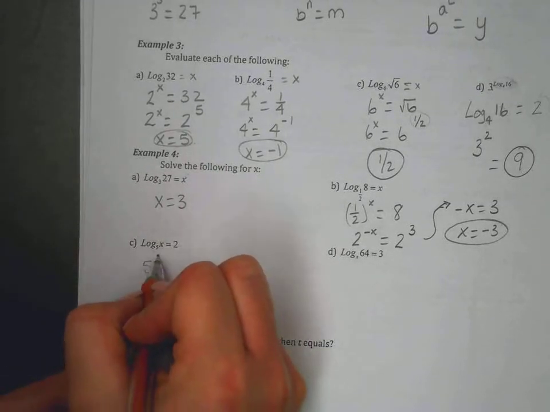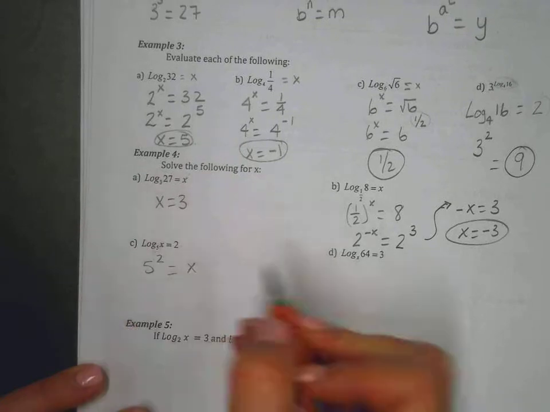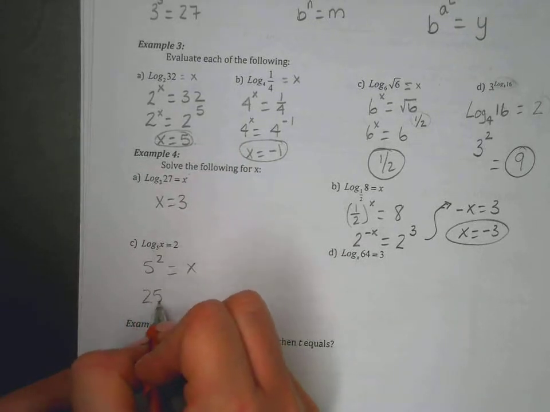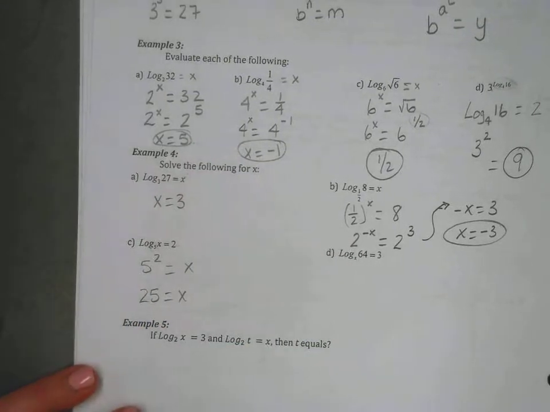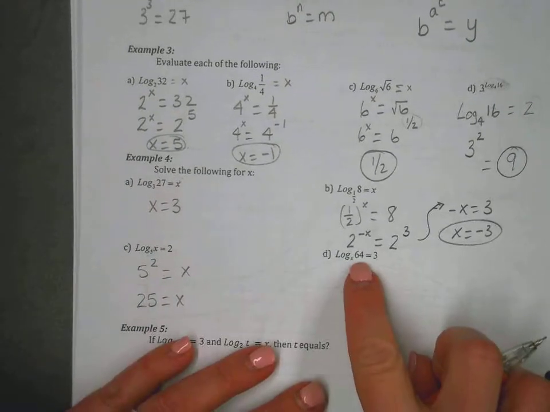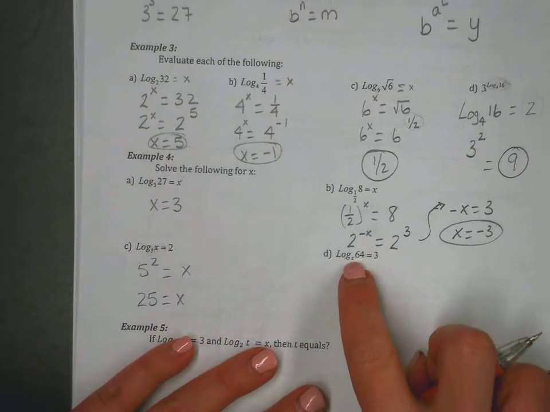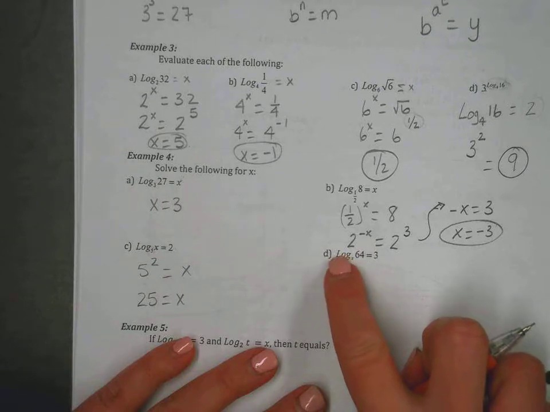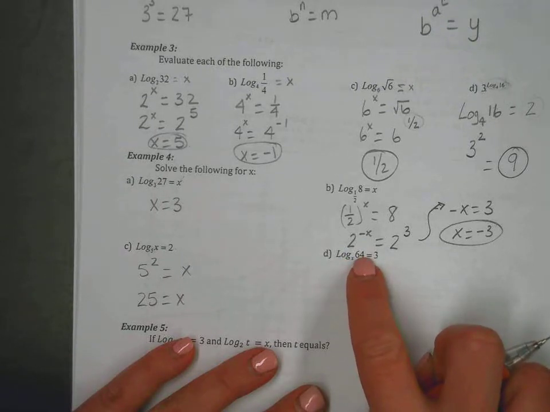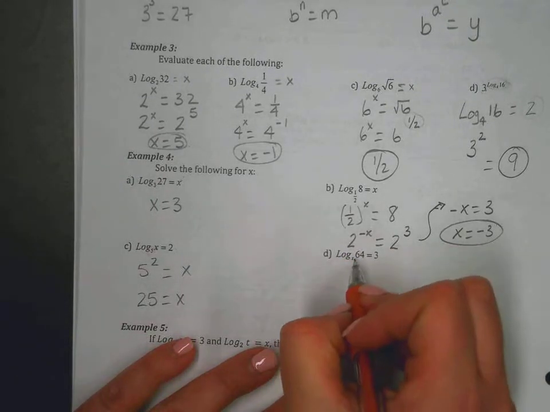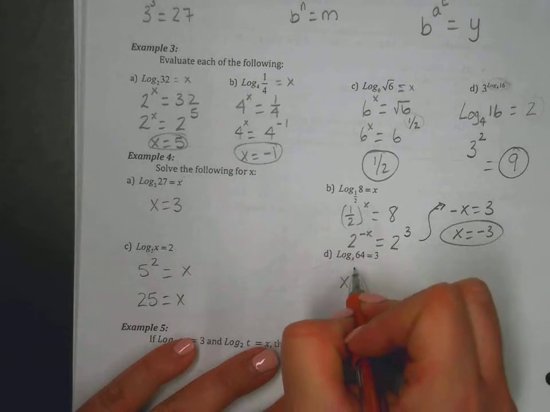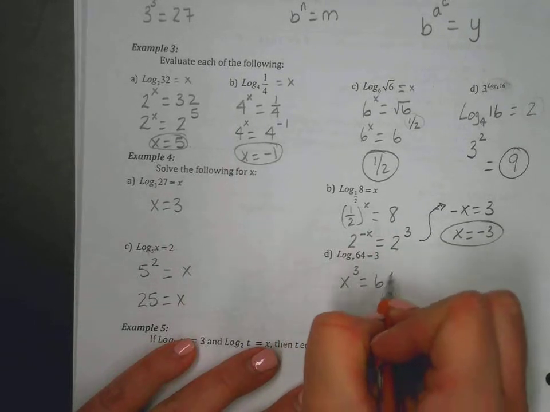And then finally, the base of my logarithm is x. So log base x of 64 equals 3. If I wanted to solve for x, x to the power of 3 equals 64. I am now going to take the cube root of 64. So my answer would be 4.